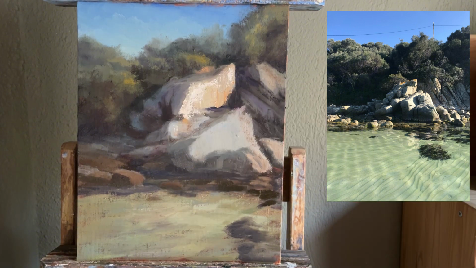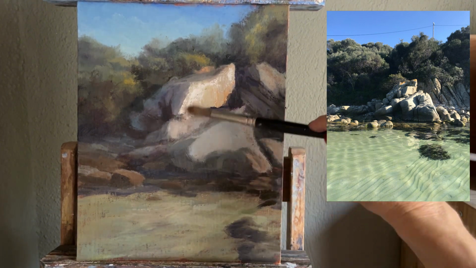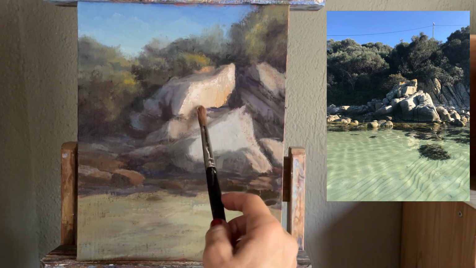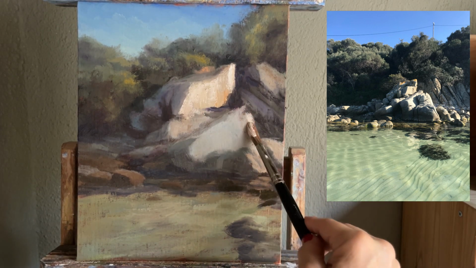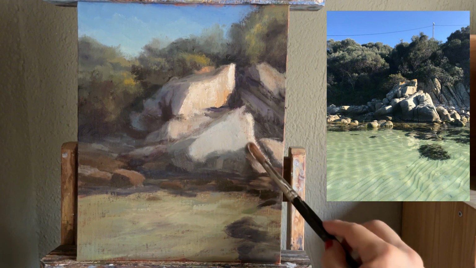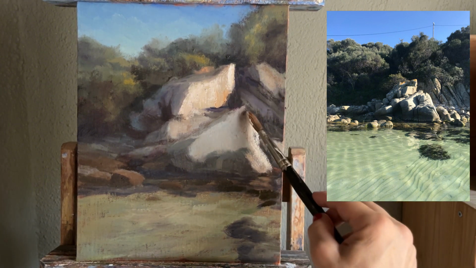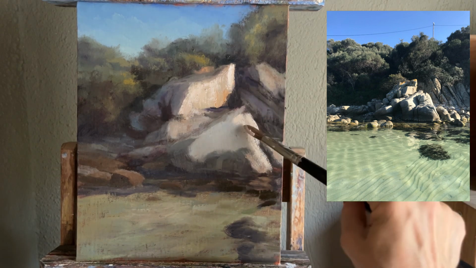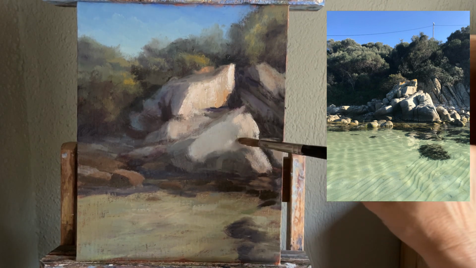And if you're repeating shapes, which is something that we do easily because it's the way that we see things, then you have to go back in and reshape something.